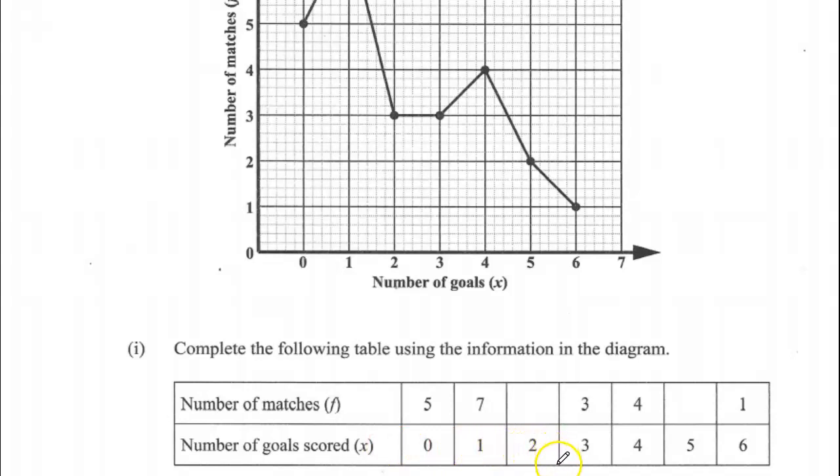So number of goals 2. When the number of goals is 2, how many matches? The point there is 3, go across. So when the number of goals is 2, the number of matches is 3, right? And when the number of goals is 5, the number of matches corresponding is 2. So that's our table.